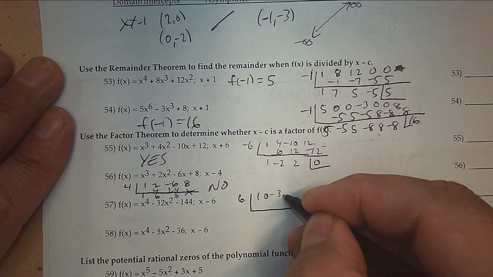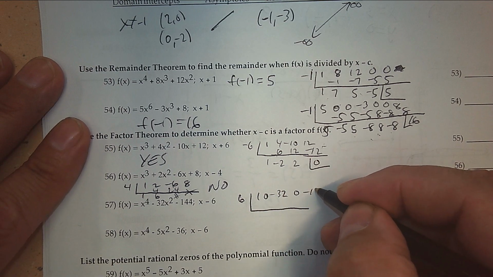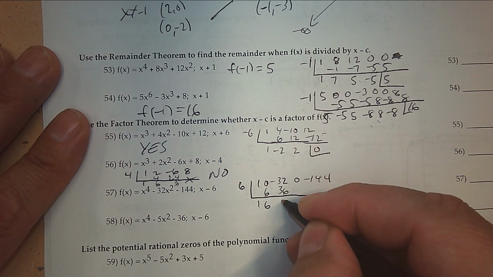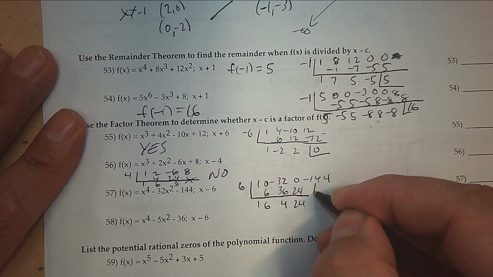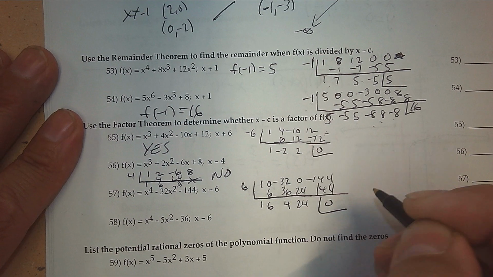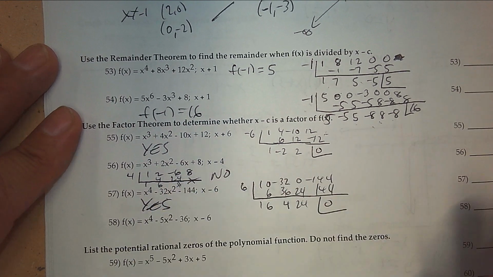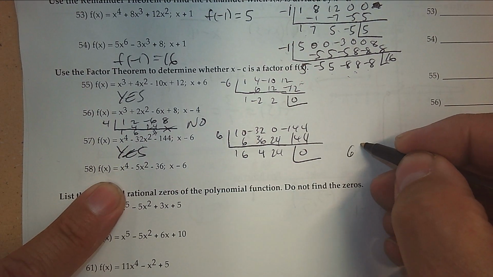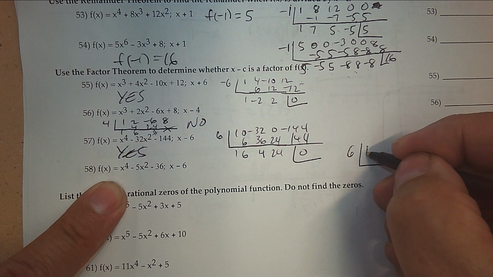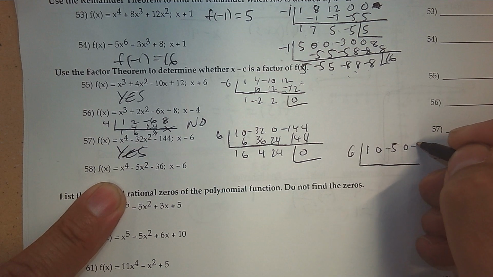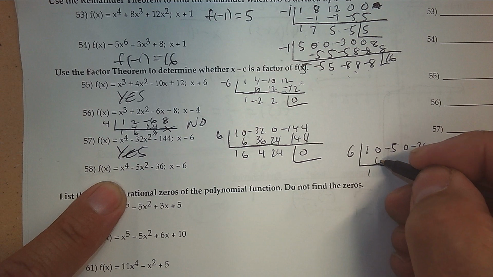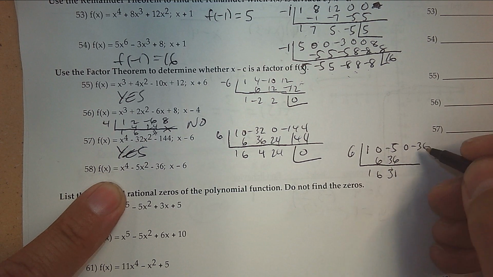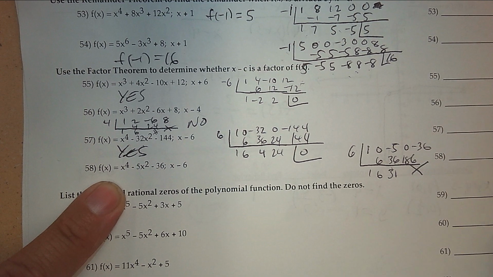Zero. 0. Make sure I'm doing it right. Well, this one works. So this one's yes. And then the last one here, do it over here. 0, 0. And it's clearly not going to work. So this one's no.